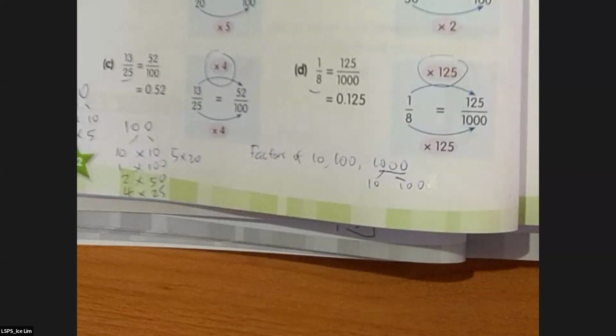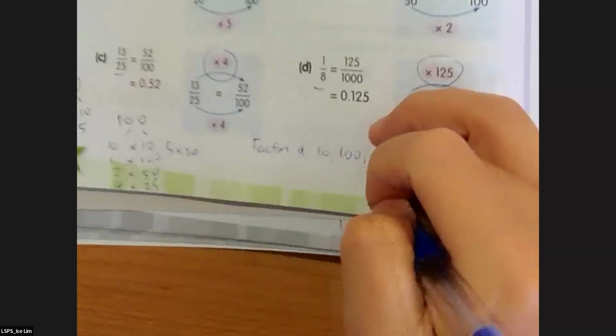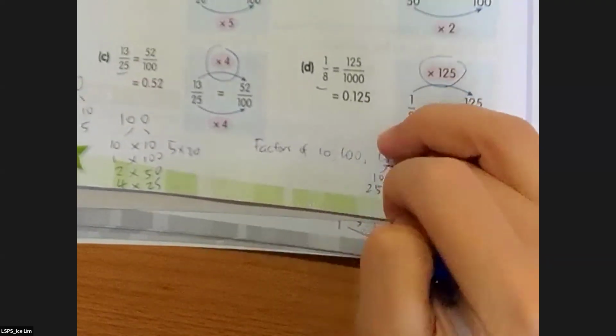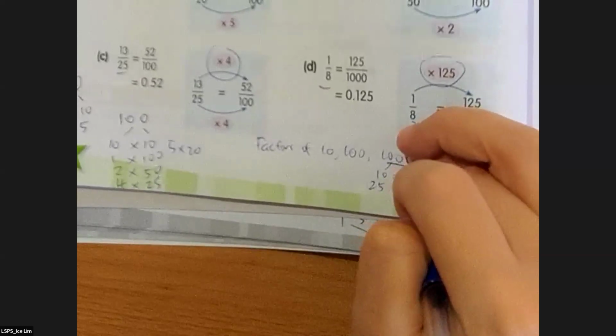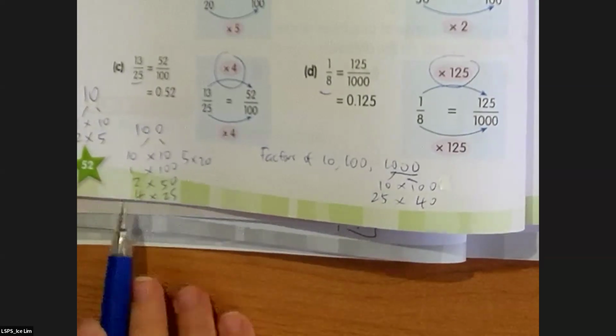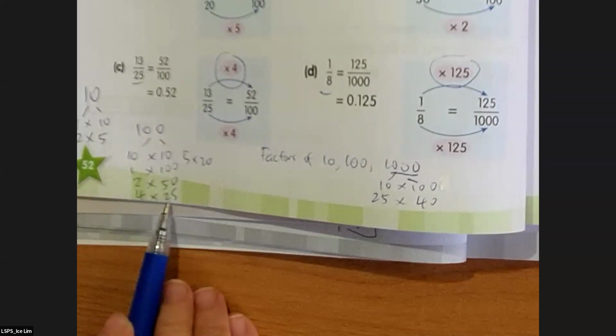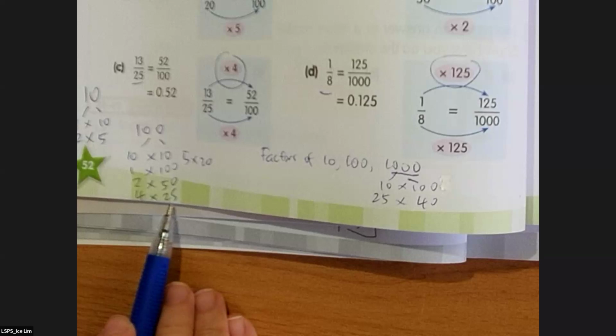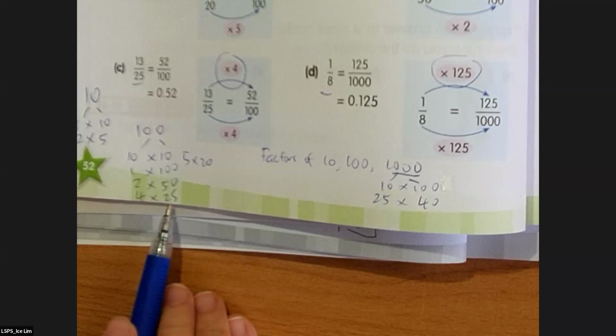5 times 20 times 140. Okay. 4 times 250. Okay, true. Very true. But honestly, if I have 4, I'll just times 25. I won't bother times 250. I just change it to 100, which is good enough. Yes. 200 times 5.